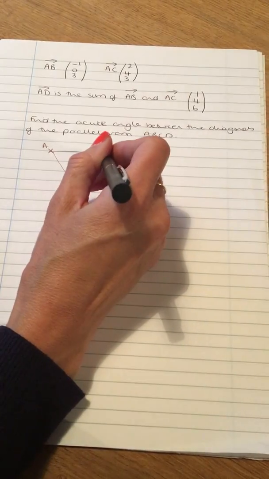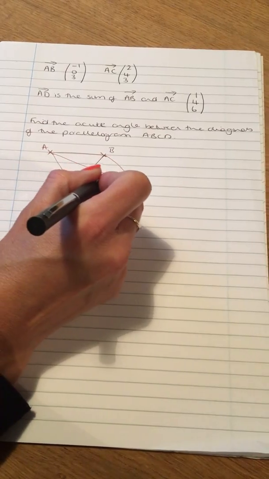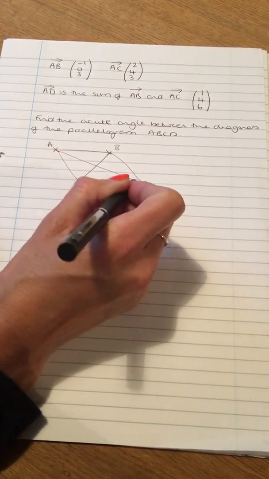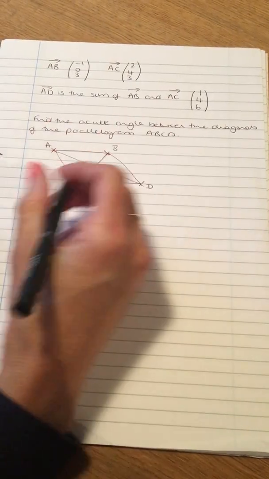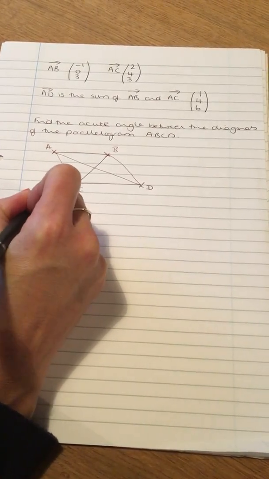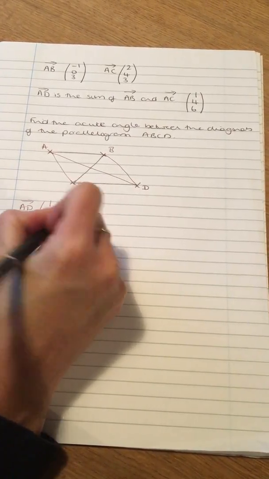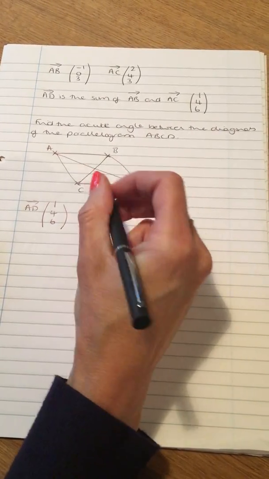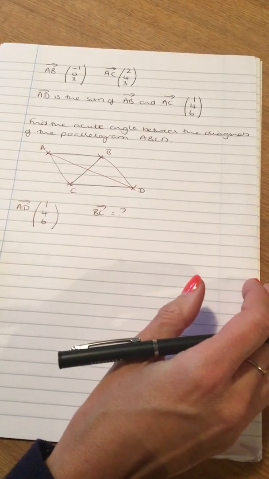Then what we need to find is the acute angle between the diagonals A to D and the diagonal B to C. We know A to D already. Okay, A to D is 1, 4, 6. And so we need to work out what B to C is.